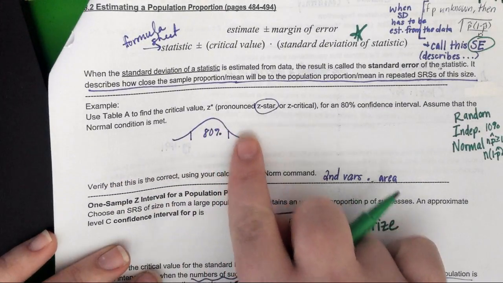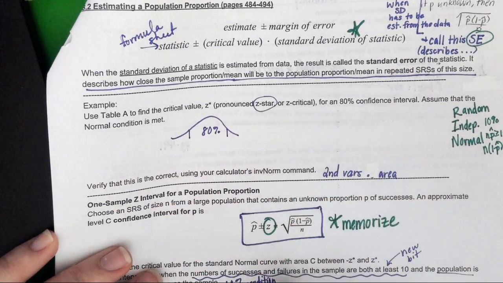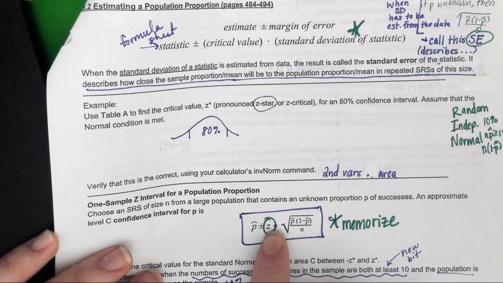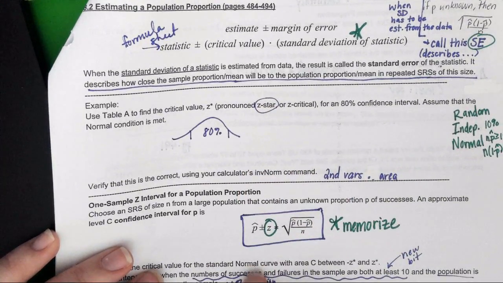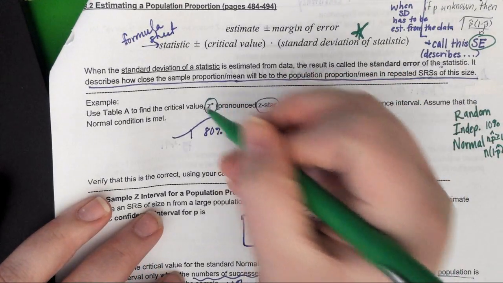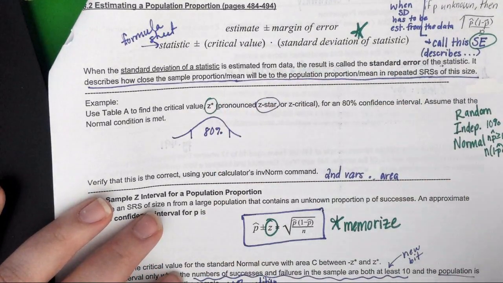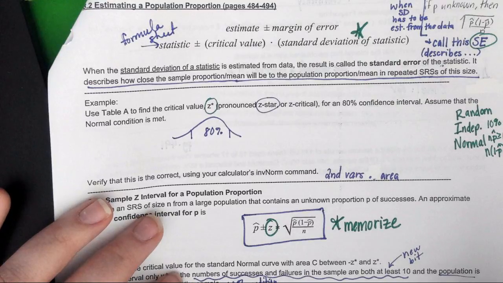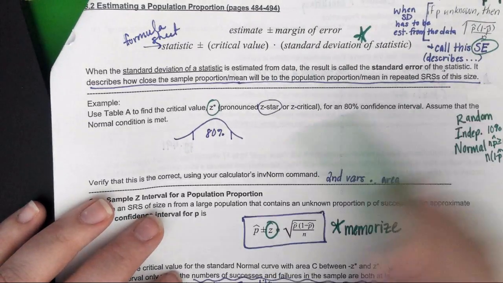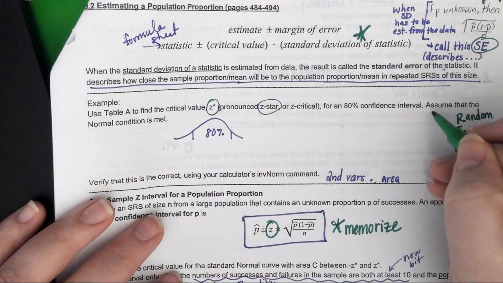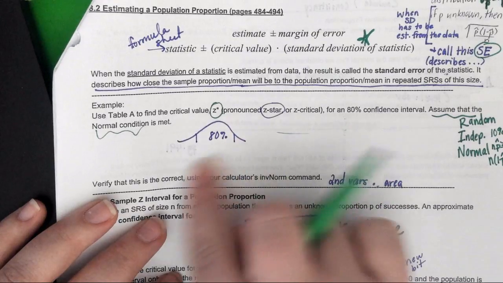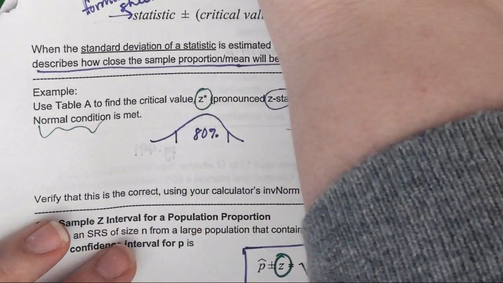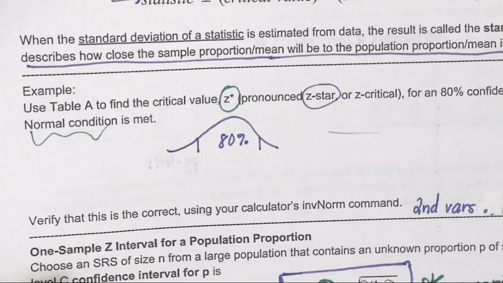So they want us to figure out the Z part of this formula, and we actually call that Z star, hence the little asterisk next to it. Literally, the asterisk is intentional. I did look at the bottom at first. And they specifically tell us, assume the normal condition is met, because you and I are going to look at a normal table to try to figure this out. So we have to have this normality in order to use the normal Z table.